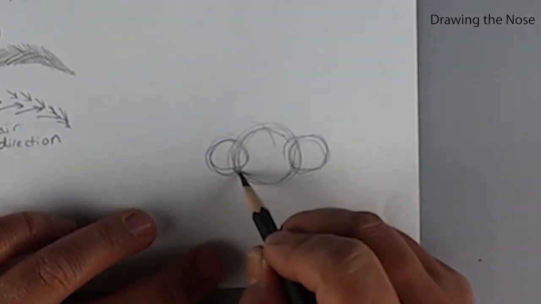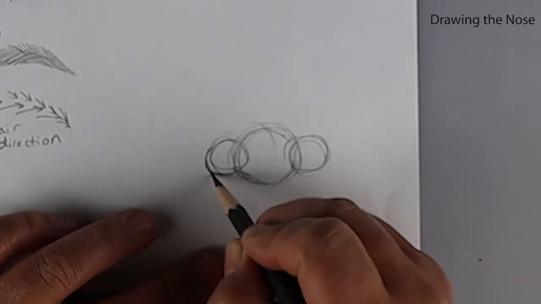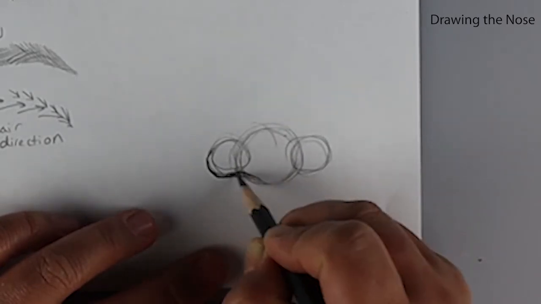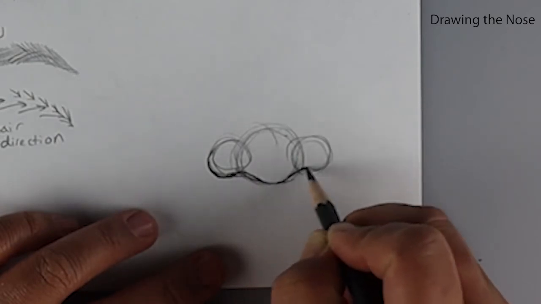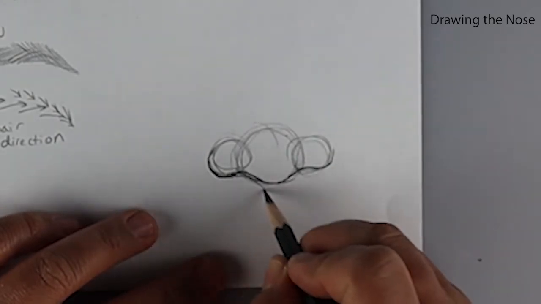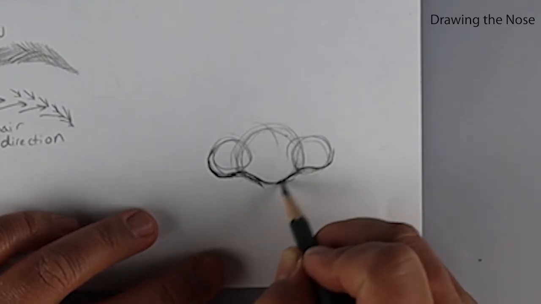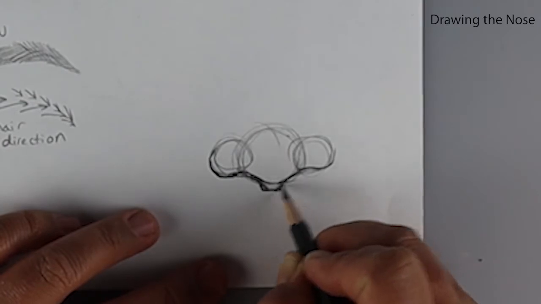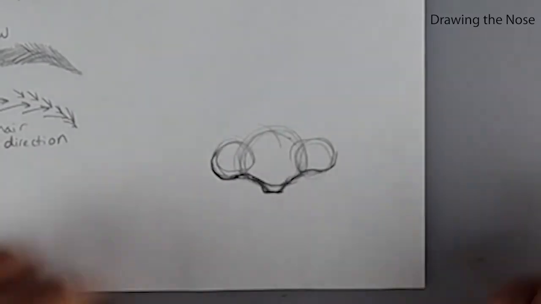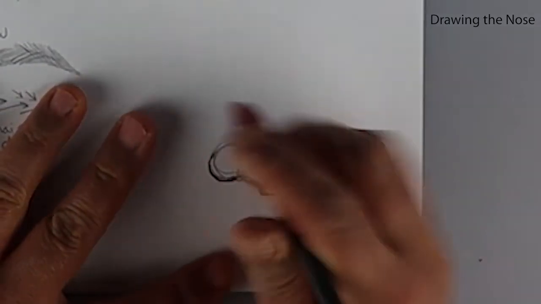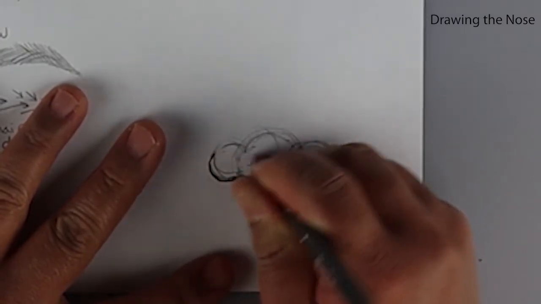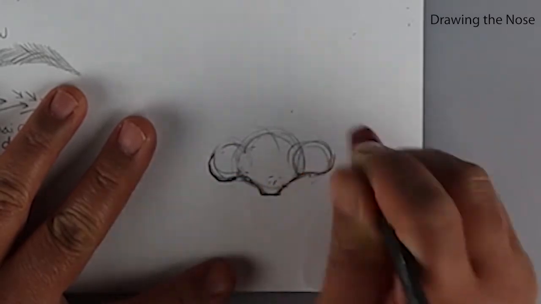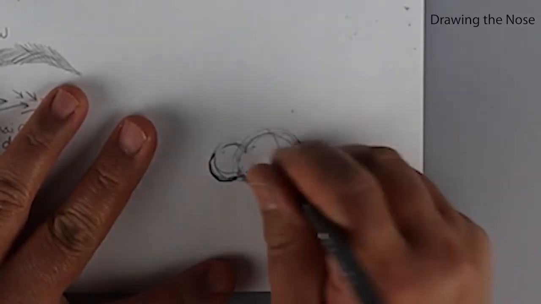And then at the bottom of this structure here, you could follow the bottom edge of the circles and then the bottom edge of this. Like that. I like to put a little bit of a pointy curve, if that makes any sense. And it could have a flat bottom. That's your dorsum. Okay, so that's your dorsum, and that's the lower part of your nose.